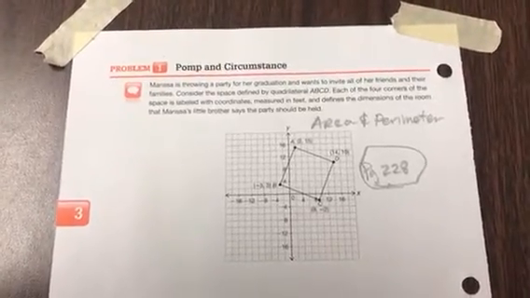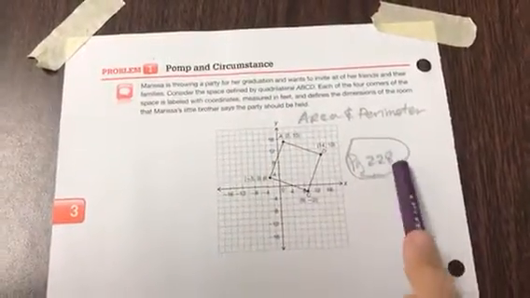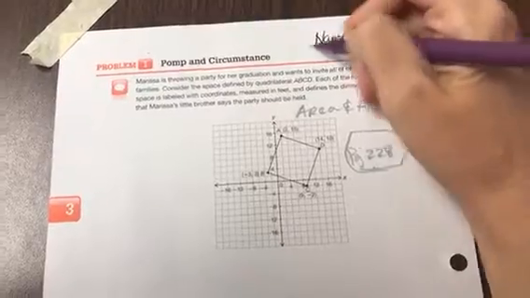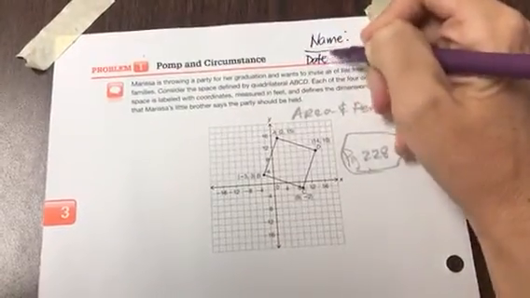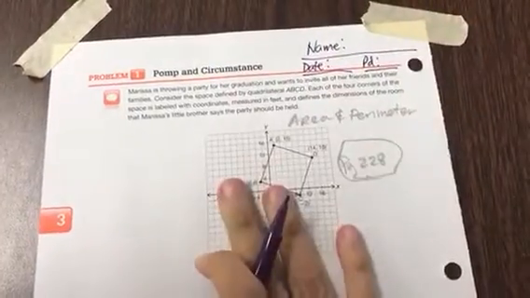Hello, we're going to do problem 1, Pomp and Circumstance. This is on page 228. And again, if you're going to give me this paper, you need the name, date, and period. So make sure you put that on the paper when you hand this in.